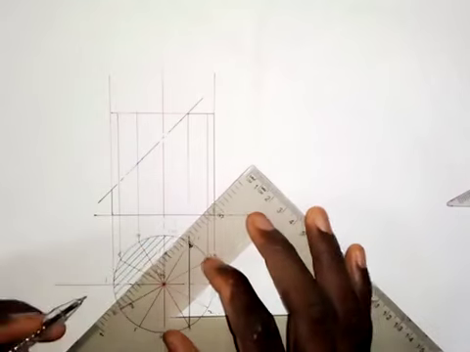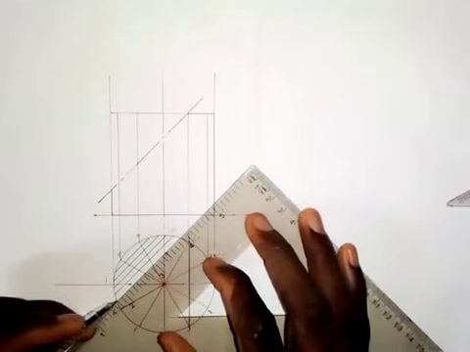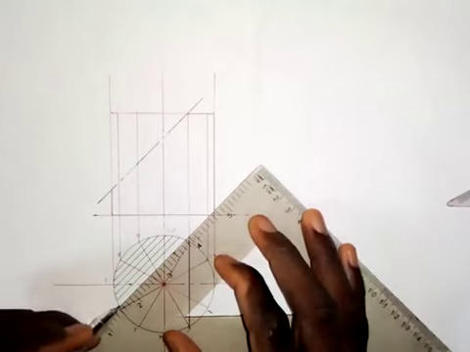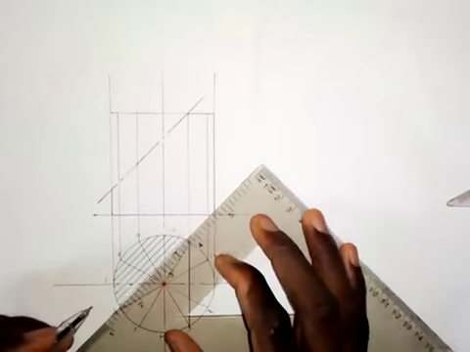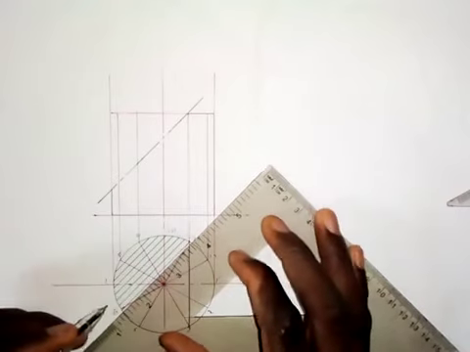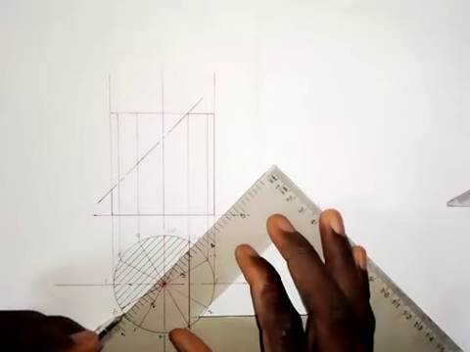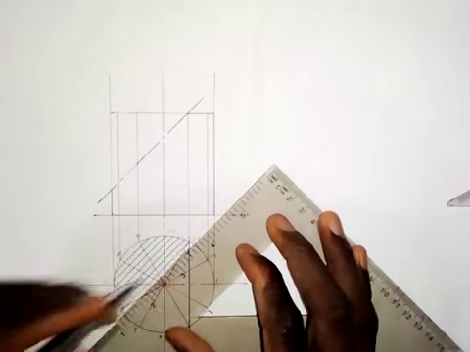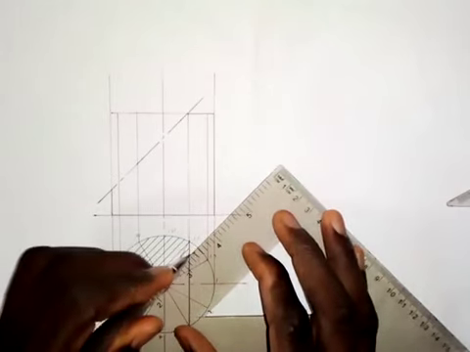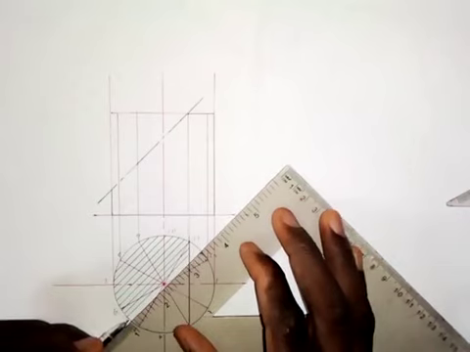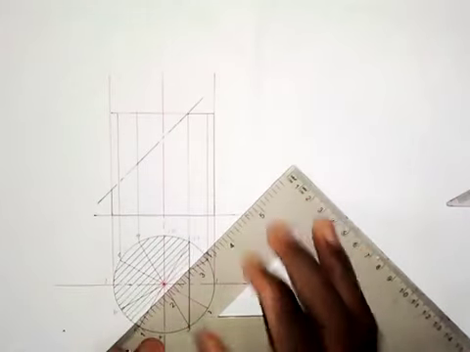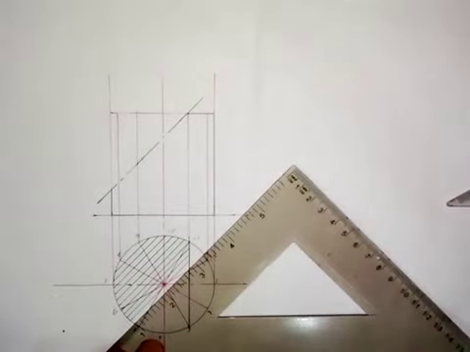Don't forget that our hatching lines are drawn with continuous lines, and they are parallel to each other and also equally spaced. So we have to take it easy. I'll pause the video and do the rest, and I'll come back after that.